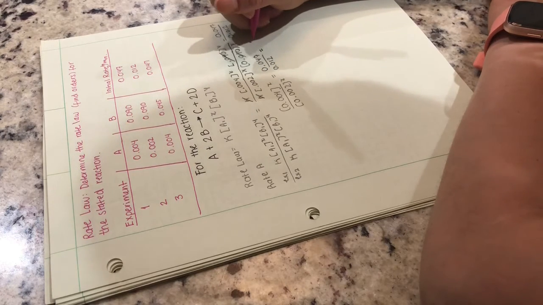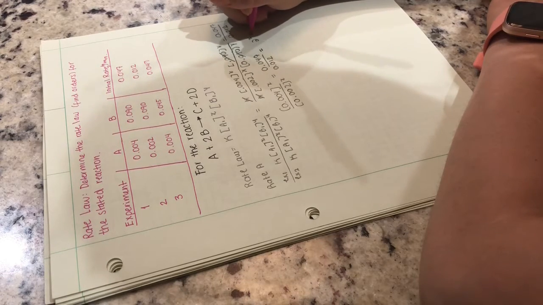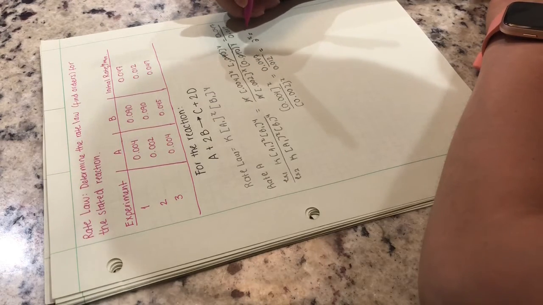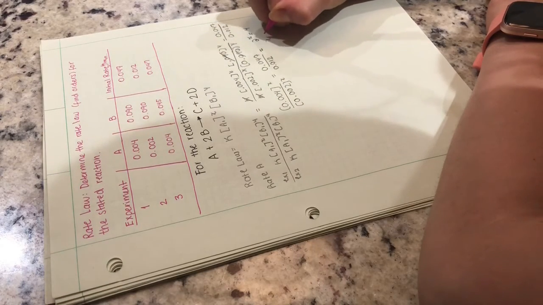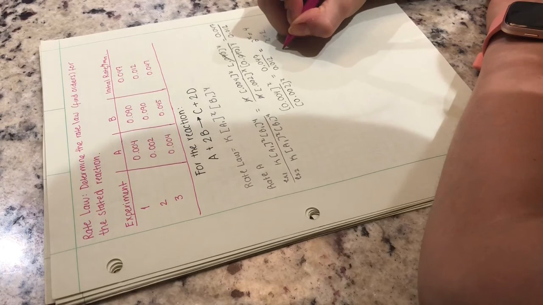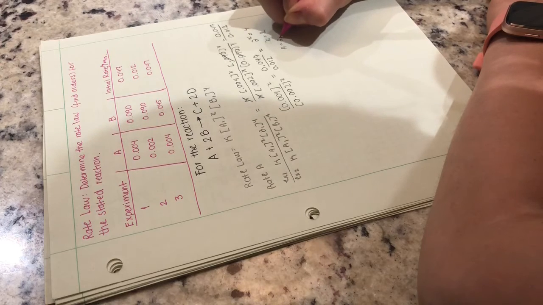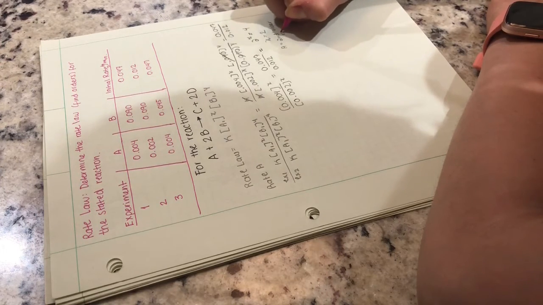which equals 2 to the x over 4, and then x is equal to 2. Therefore the order of A is a second order reaction.